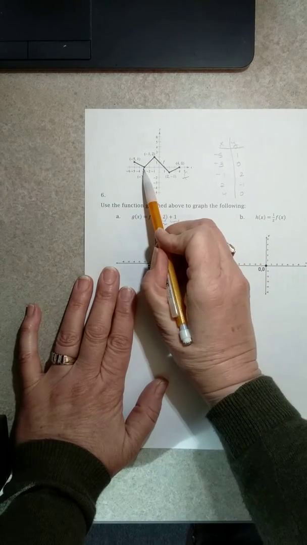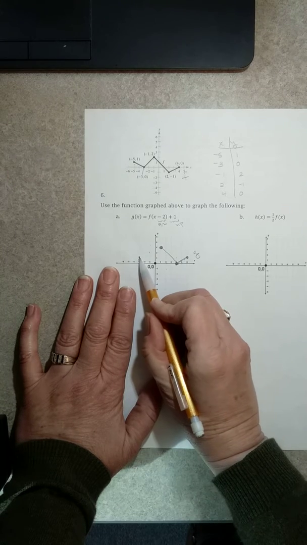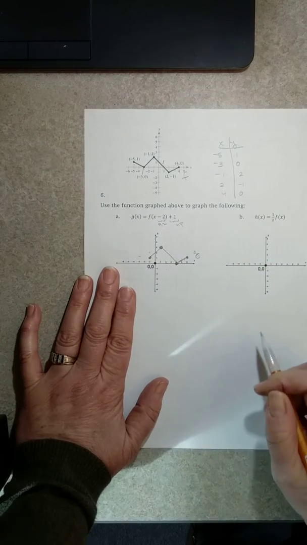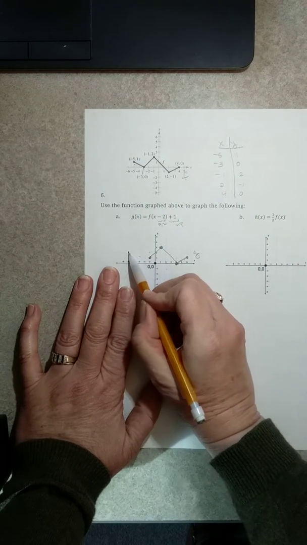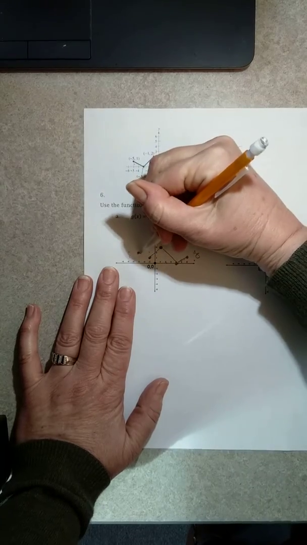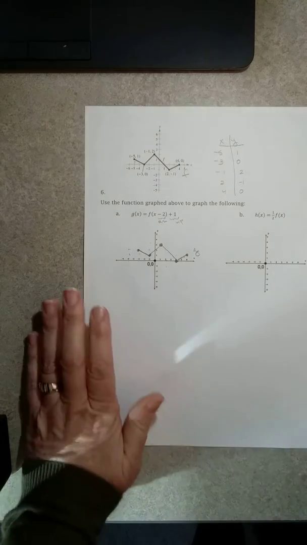I'll move this point, -3, 0, up 1, right 2. And then I'll move -5, 1, up 1, right 2. And now there is g that looks a lot like f. It just got shifted. The entire thing got shifted.